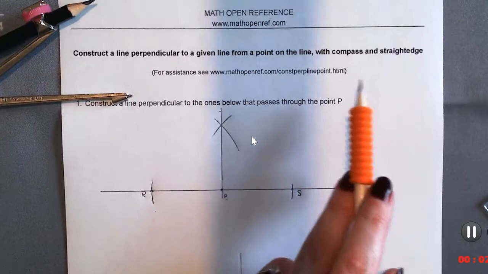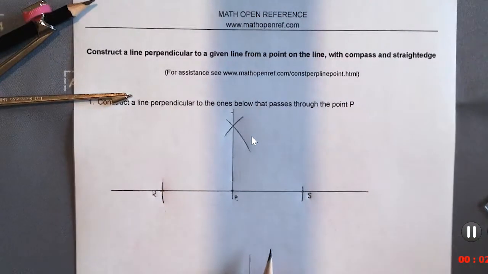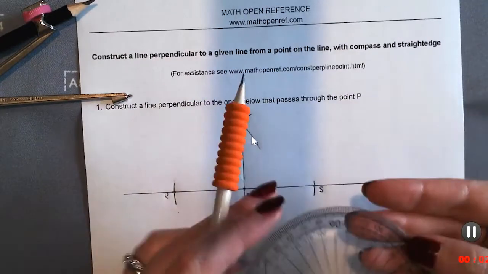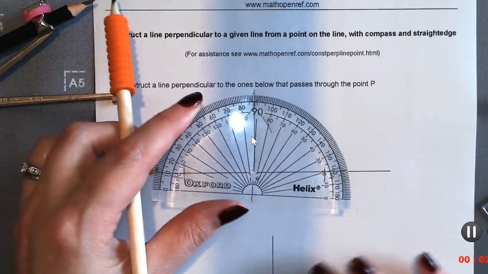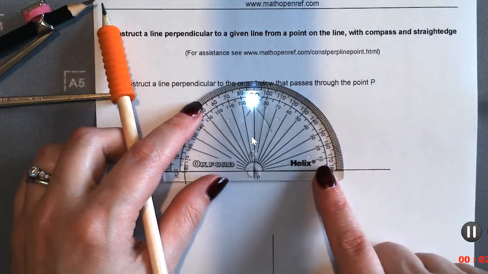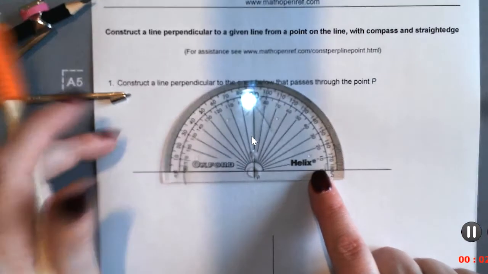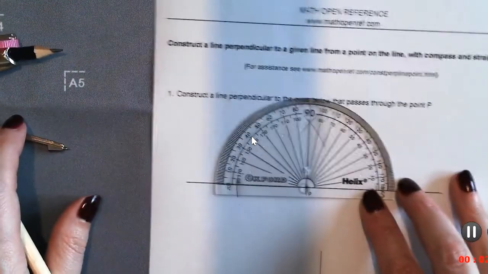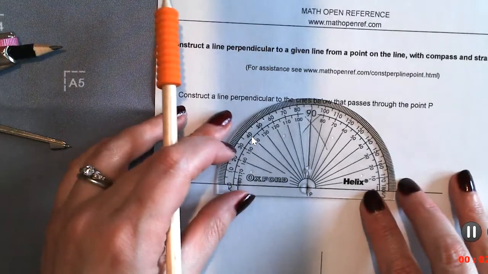Okay, now why does all of the construction say compass and a straight edge? Well, the reason for that is they don't want you using a protractor to draw your 90-degree angle. Because obviously that's really easy to do. You could just put it down onto your diagram, and there's a reflection there. You can see your 90-degree angle.